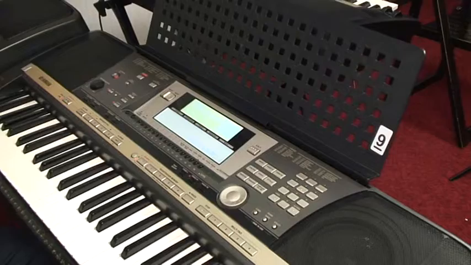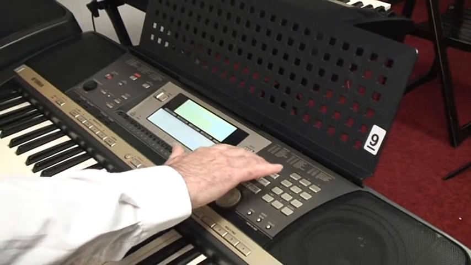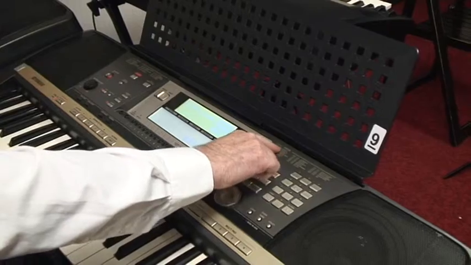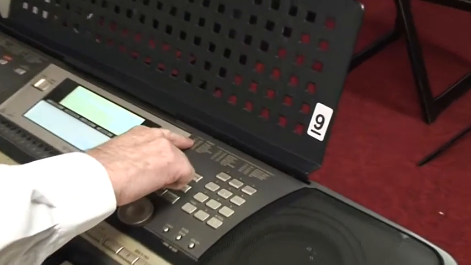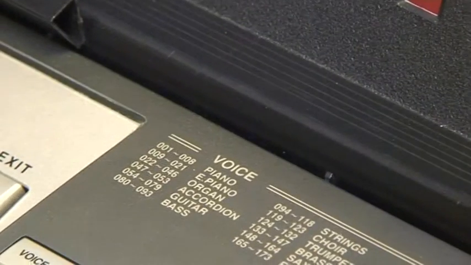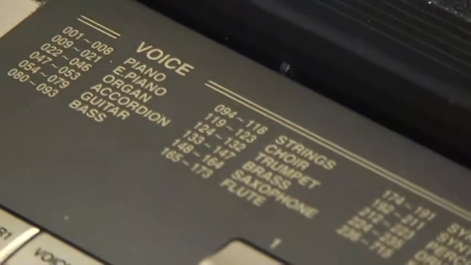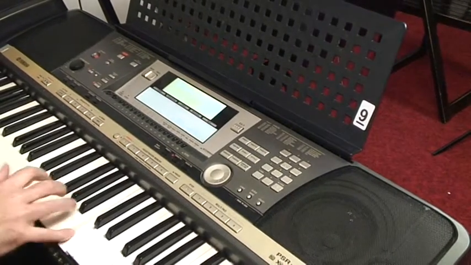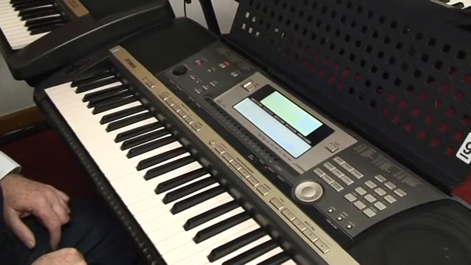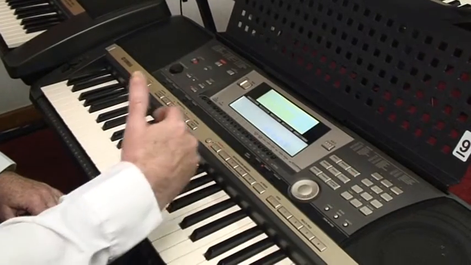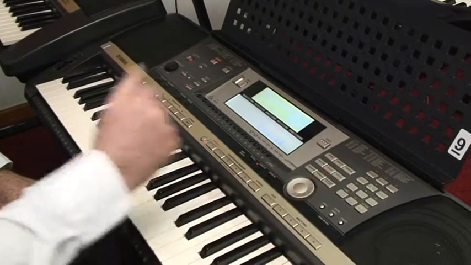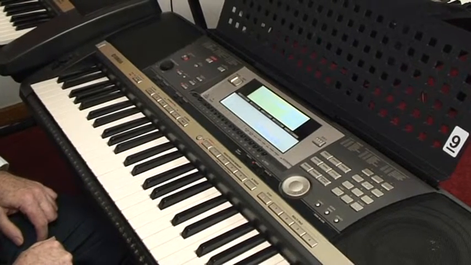Now in most keyboards, what they'll have somewhere on the keyboard written up is a grouping of voices. If you see there, look, it's got voice, and 001 to 008 is piano. If we go down a bit further, 094 to 118 is strings. So if I make sure I'm on the voice, then here we've got a type, so I can press 094 and I've got the strings. So I've got a string voice now, and so on. You can use voices with it as well. Okay, so that's how you find a voice.